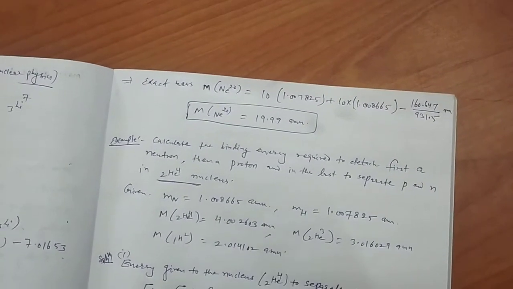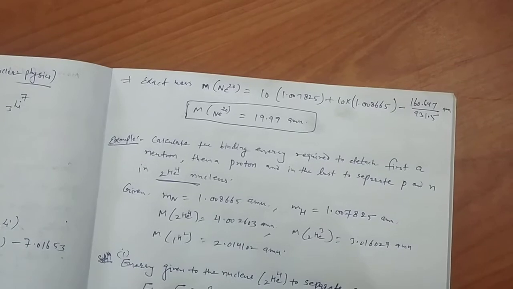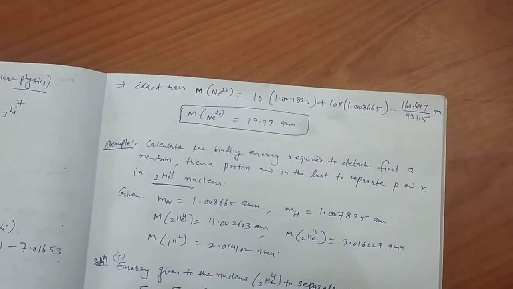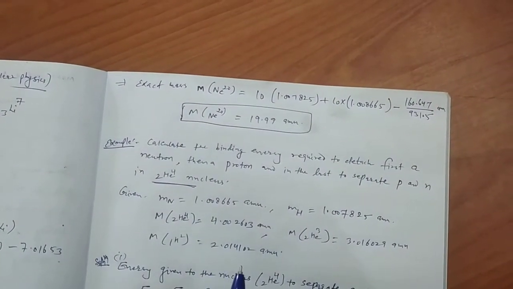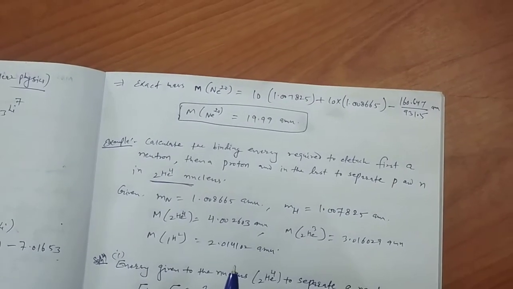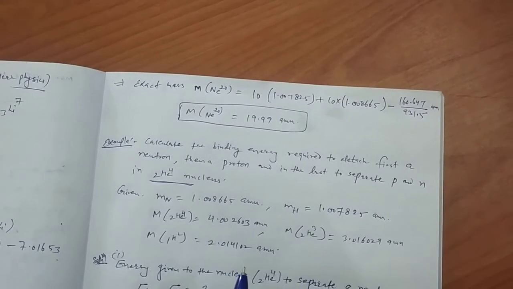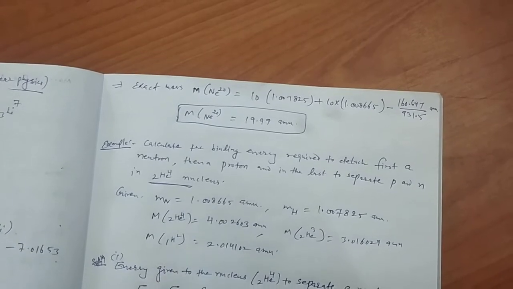Now the last example is an interesting example. Calculate the binding energy required to detach, to separate first a neutron, then a proton, and in the last to separate a proton and a neutron in the 2He4 nucleus.